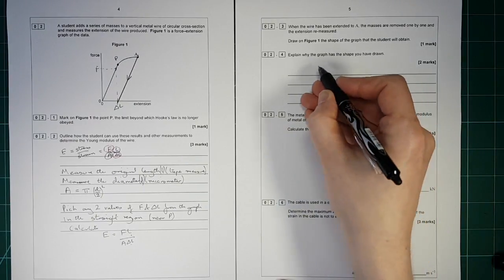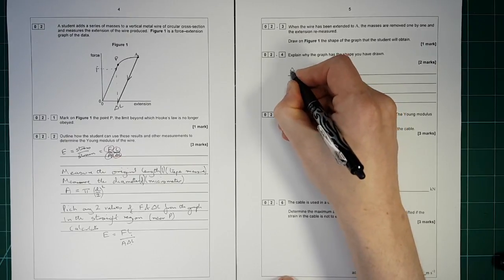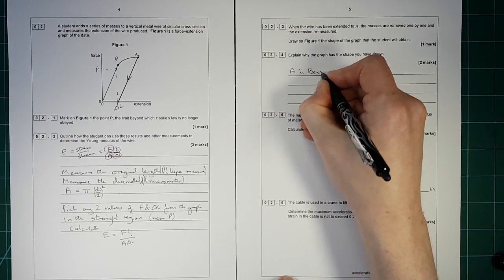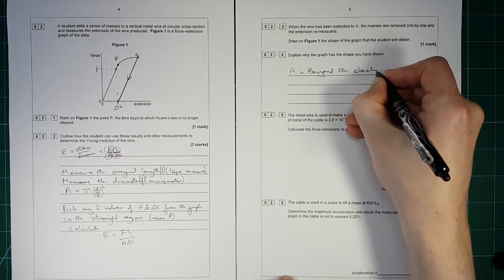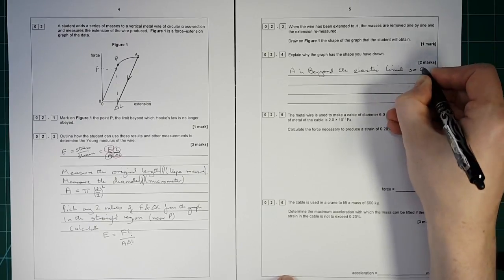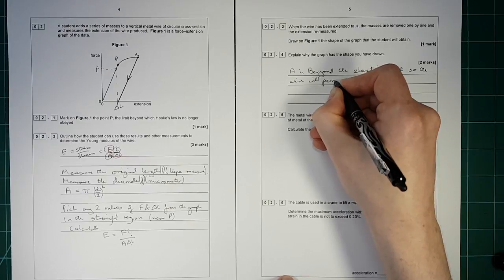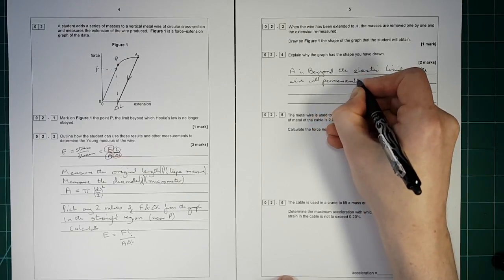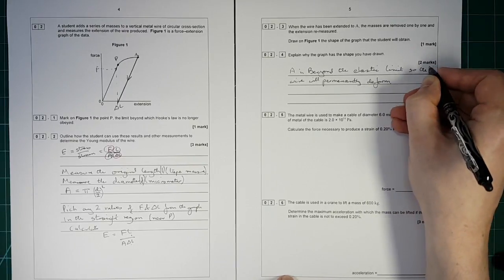Explain why it has the shape you have drawn. So A is beyond the elastic limit. So the wire will permanently deform. That's probably good for 1 out of 2.